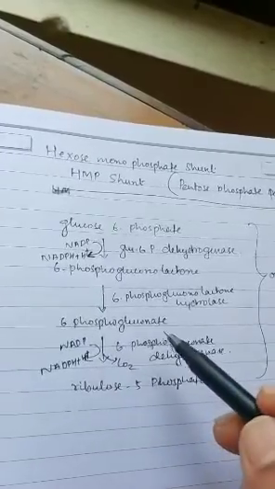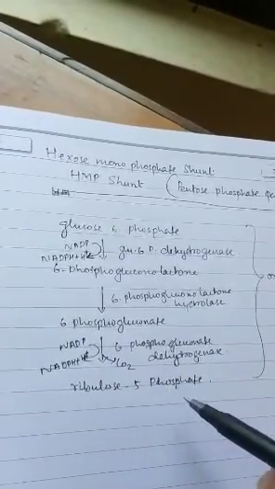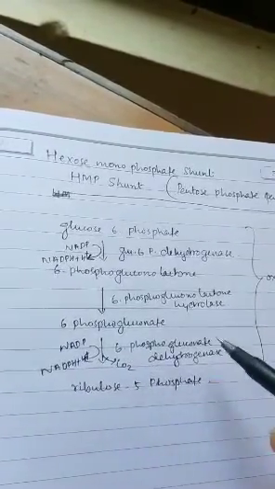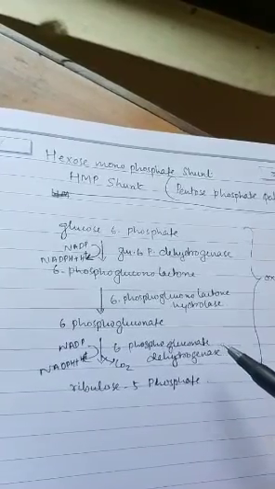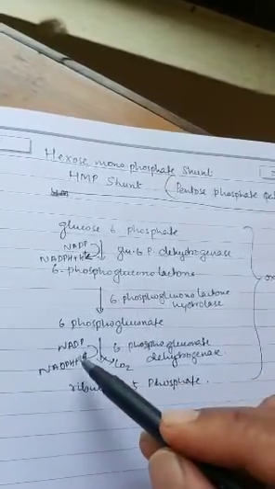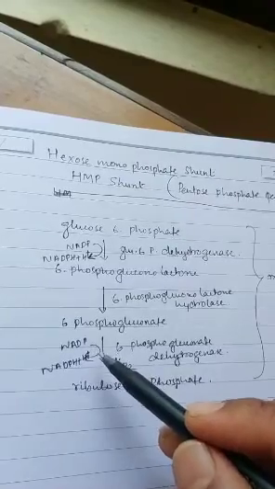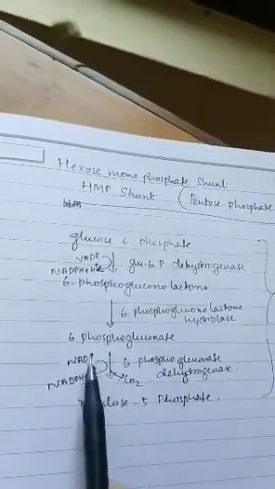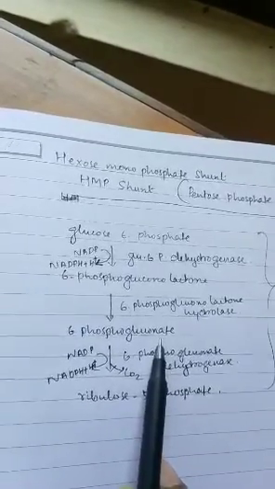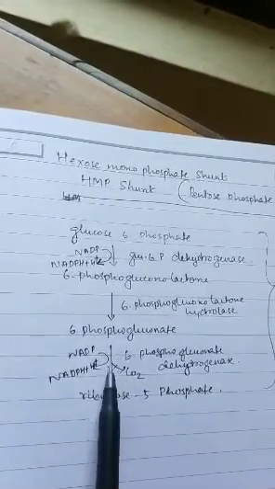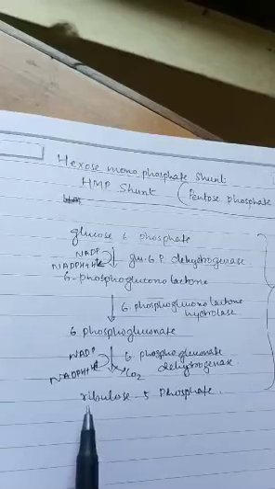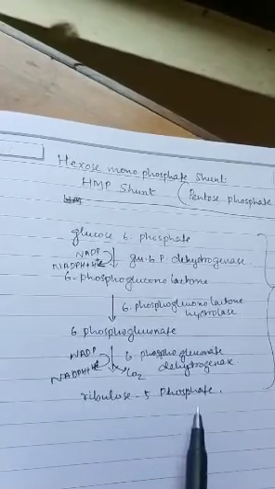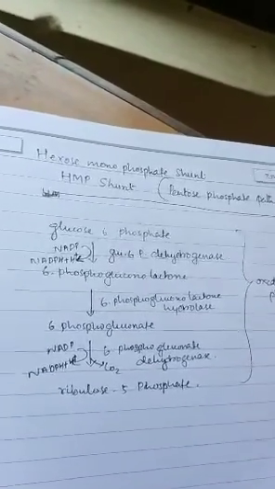Then 6-phosphogluconate is converted into ribulose 5-phosphate by the enzyme 6-phosphogluconate dehydrogenase. Here also coenzyme NADP is reduced to NADPH. Actually 6-phosphogluconate is converted into 3-keto-6-phosphogluconate, which in turn is decarboxylated to form ribulose 5-phosphate. This is the oxidative phase.